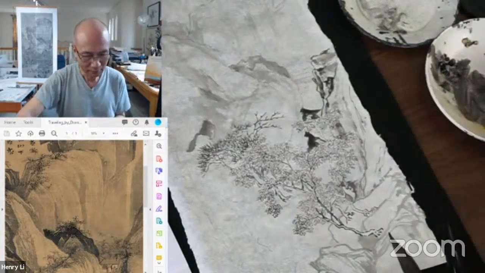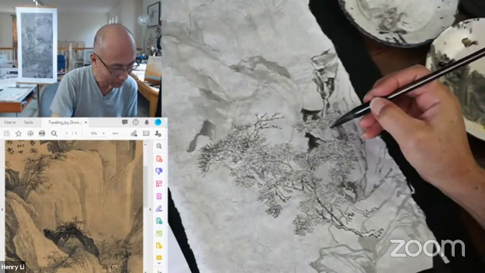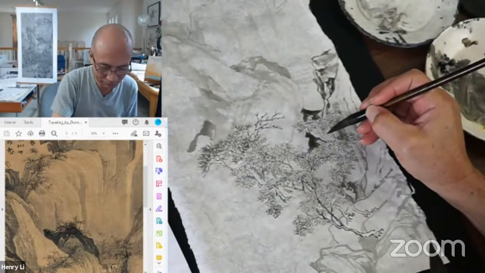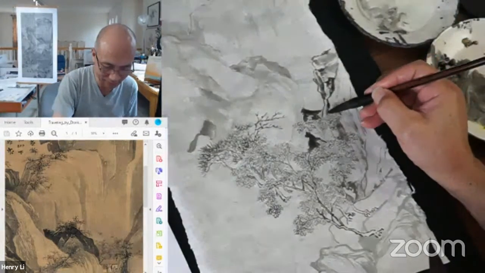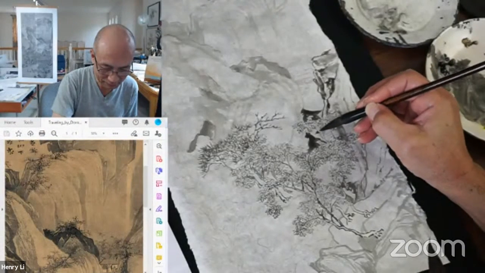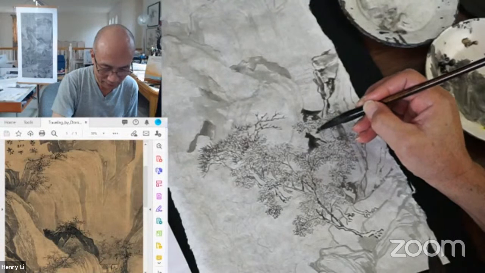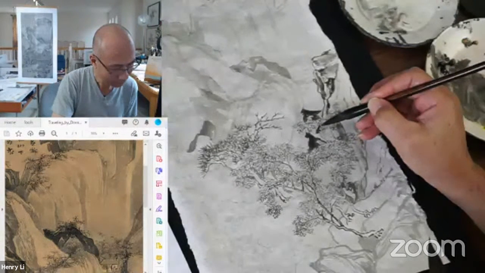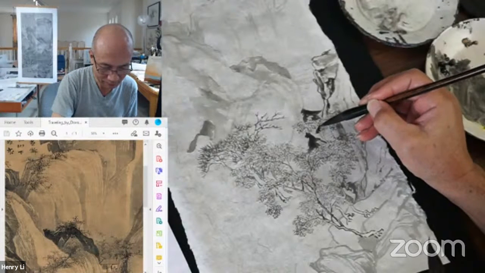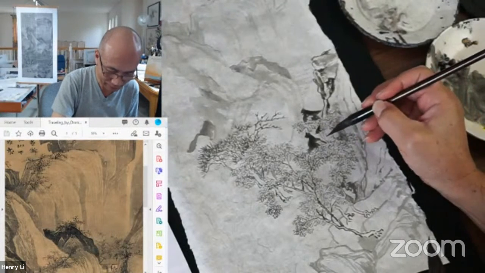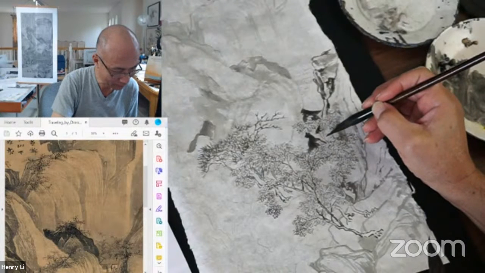Okay. Oh, here is the slope, the foot of this layer that goes down. Here, you see that turning point, the corner. Yeah, that's a triangular shape. And then here there's some triangular shape.